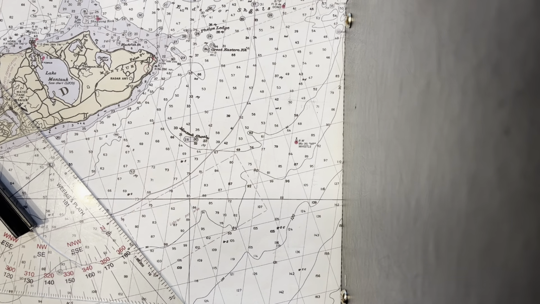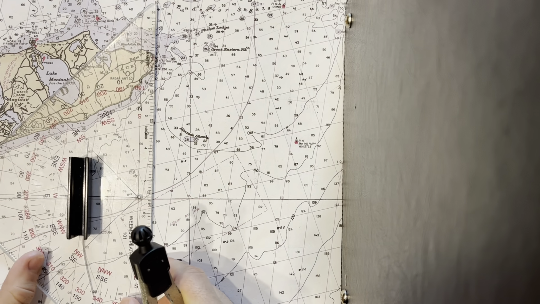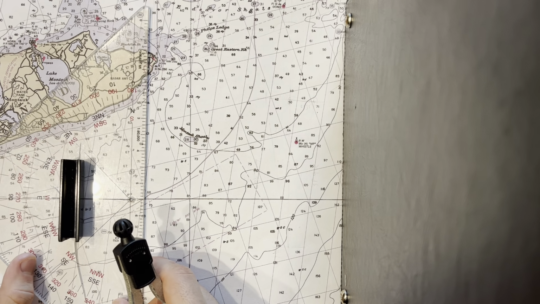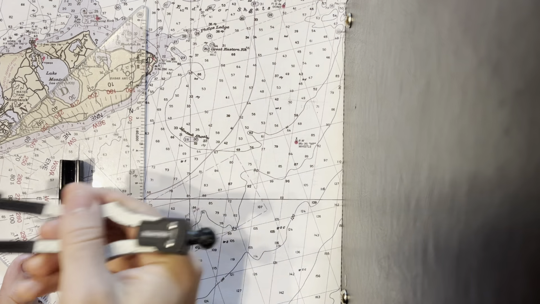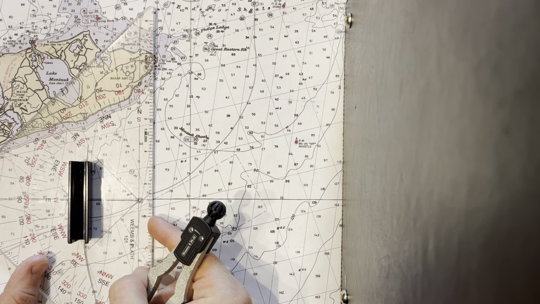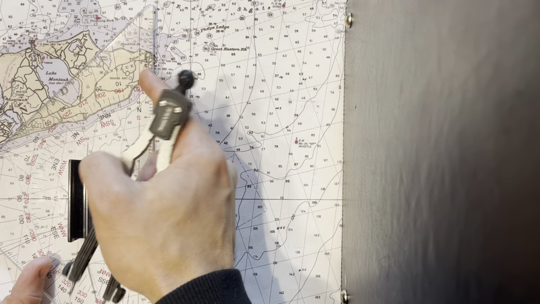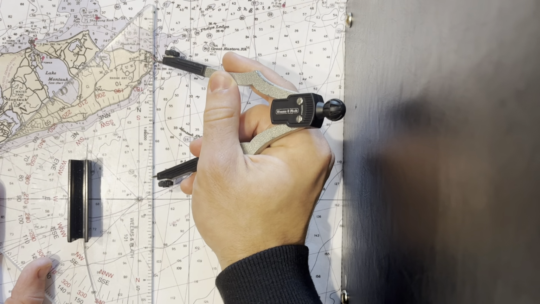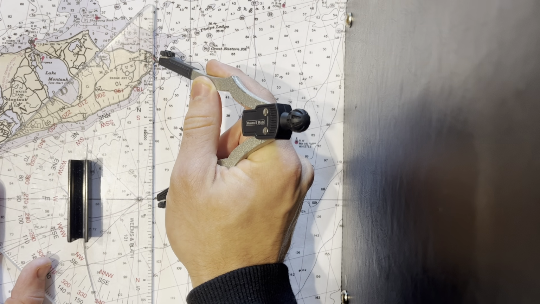So we can do that. Take your triangle again, line it up, this time with the parallel of latitude. Make sure you get the window directly on the line, and then line up this back line with the line as well. Have the edge land directly on Montauk Point light. Then take your dividers, place one at the light and one at the line.